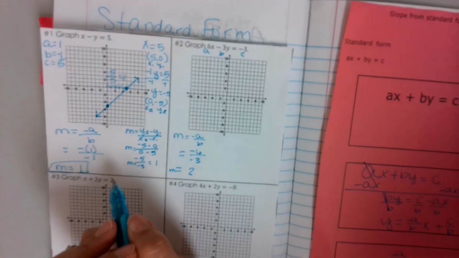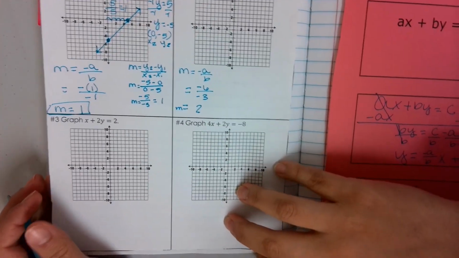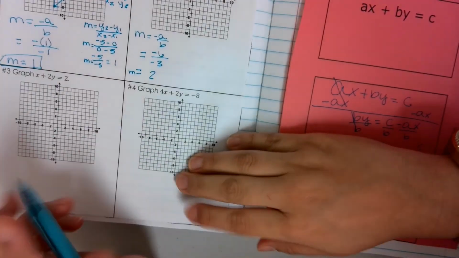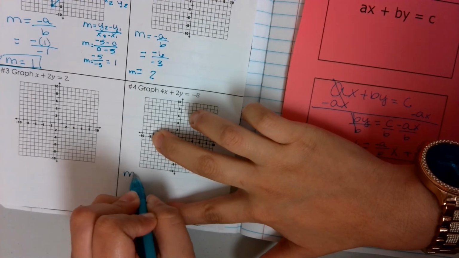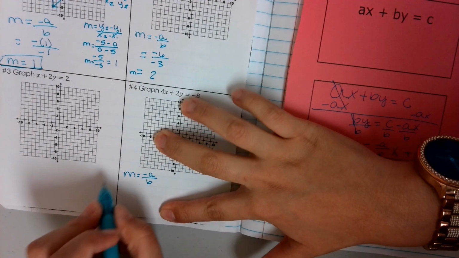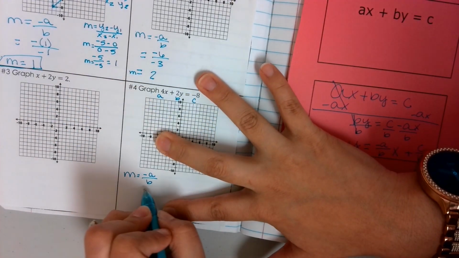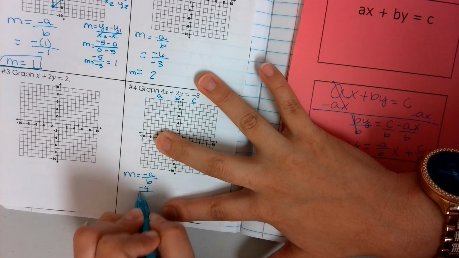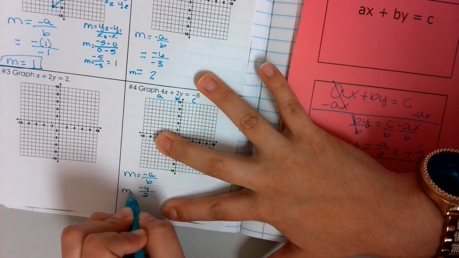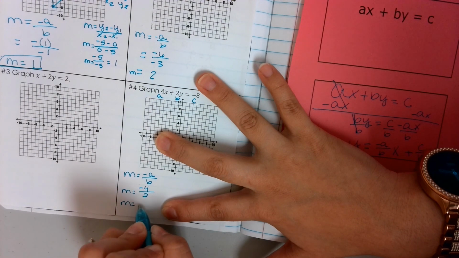Let's do another one. Let's do this one. So the m is negative a over b. So a, b, c. Negative 4 over 2. And negative 4 divided by 2 is negative 2.